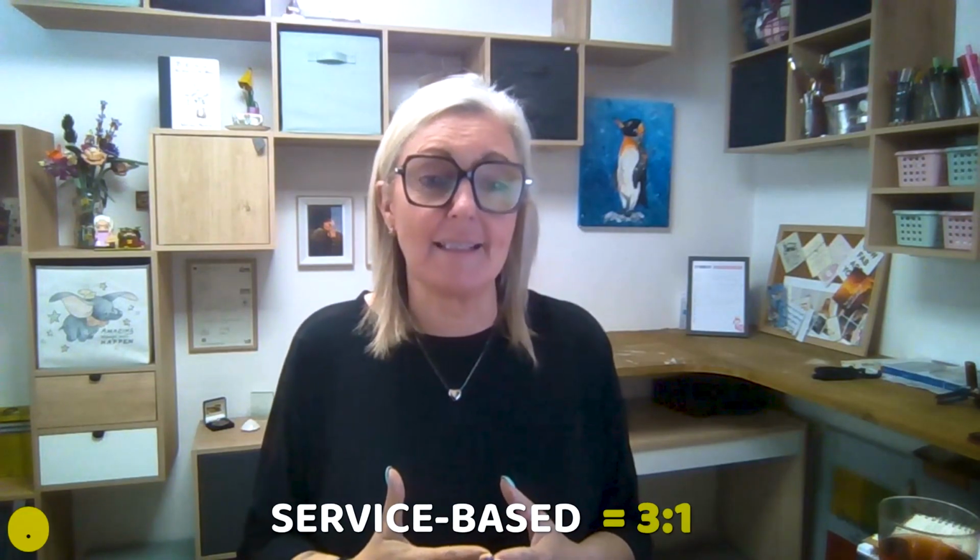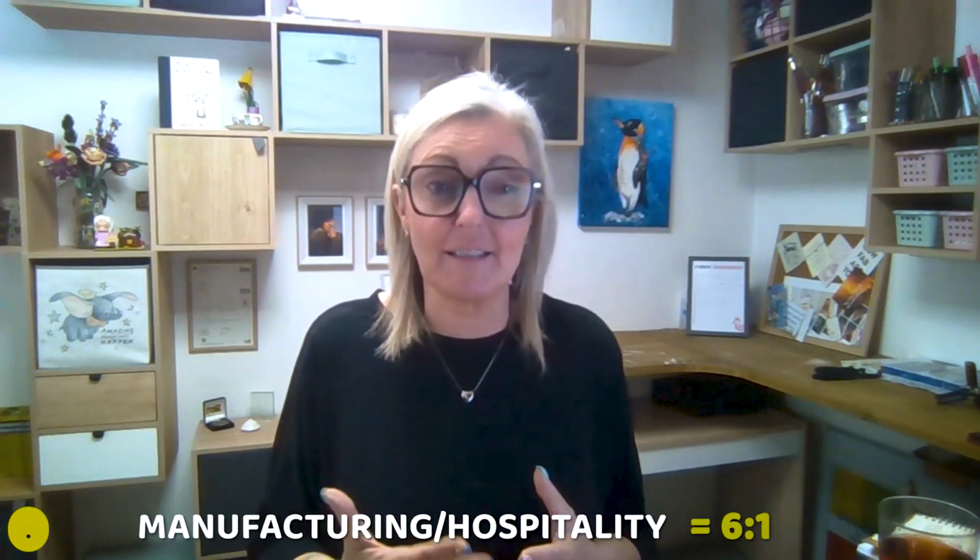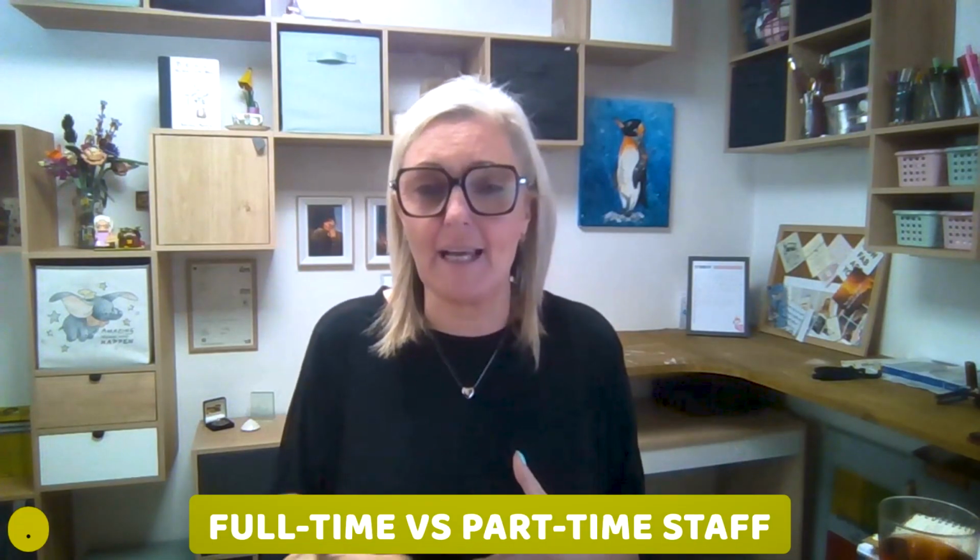Now, different industries have different ideal ratios. Service-based businesses tend to aim for 3 to 1, and manufacturing and hospitality typically aim for 6 to 1. Depending on the structure of your business, you can also calculate this for your whole business, your individual team members, your different departments, and your full-time versus part-time staff.